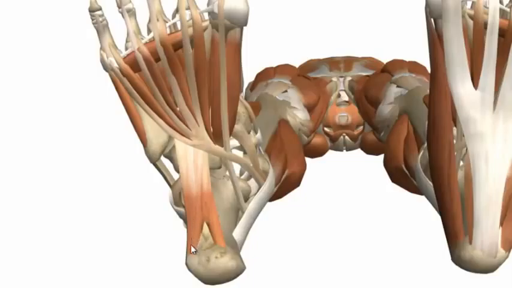So the lateral head originates on the lateral process of the calcaneus, calcaneal tuberosity, and the medial head originates medially on the calcaneus. So these 2 heads form this tendon which inserts onto the lateral side of the flexor digitorum longus tendon. So you can see it attaching to the tendon here.